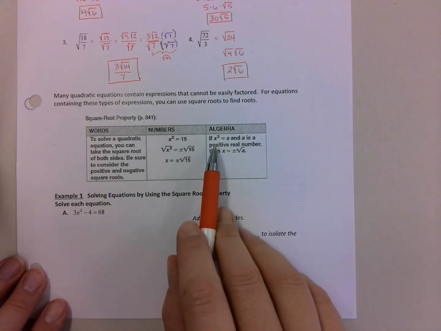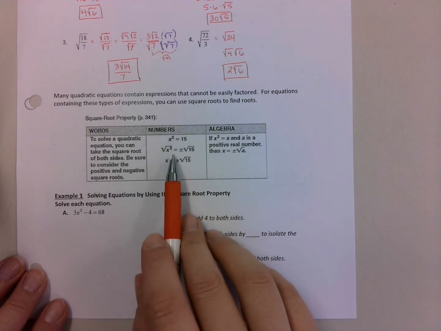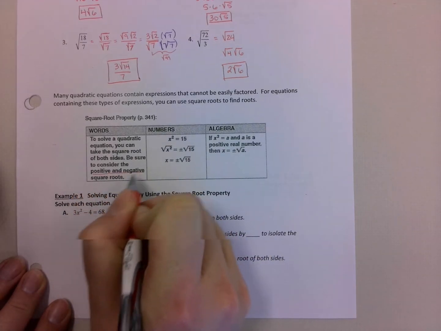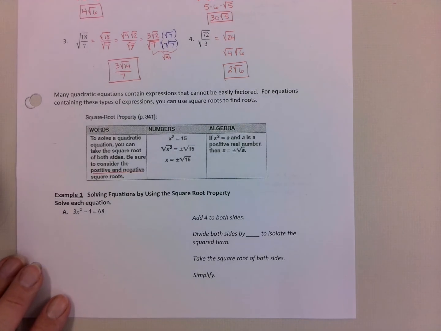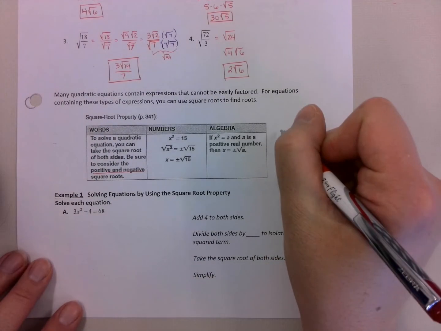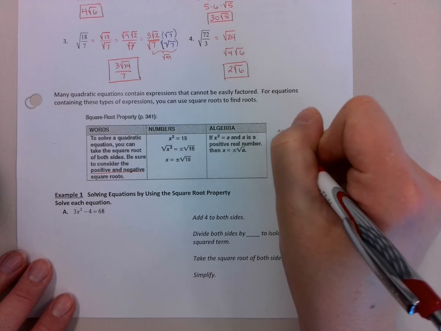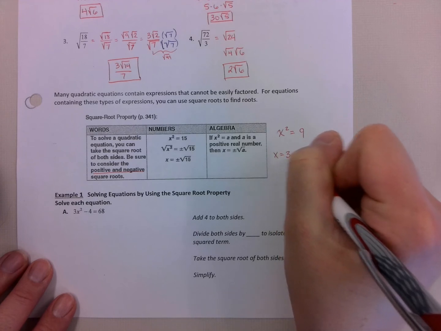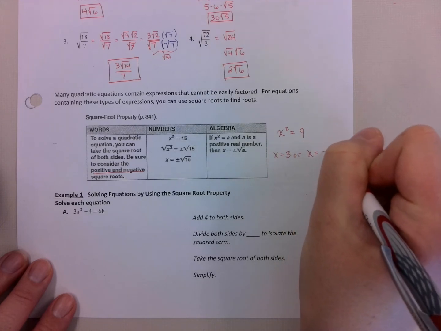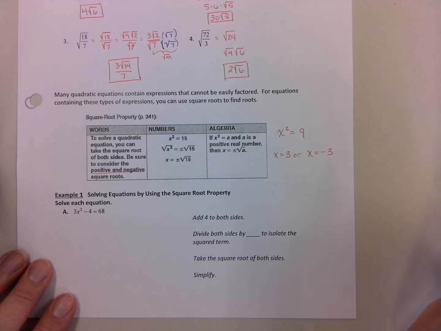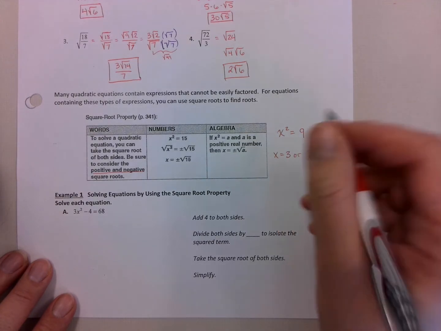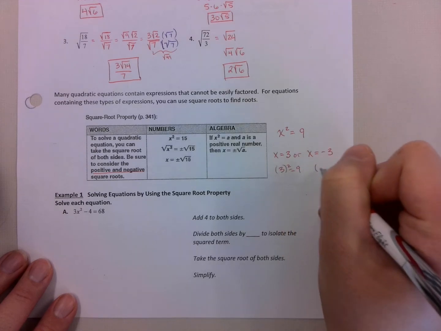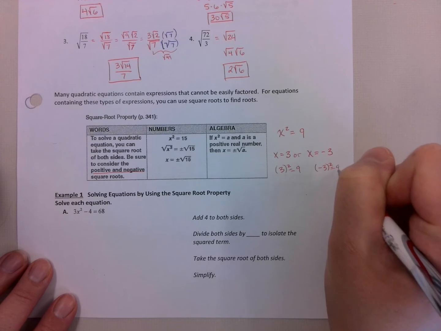Okay, so if I have an x squared, I can always take the square root of it, but I want you to remember there's always going to be a positive and negative answer. All right, and we haven't focused on that. So I want you to think about this. If I say x squared equals 9, well, x could equal 3 or x could equal negative 3. So I need you to remember that. 3 squared is 9, but negative 3 squared is also 9.